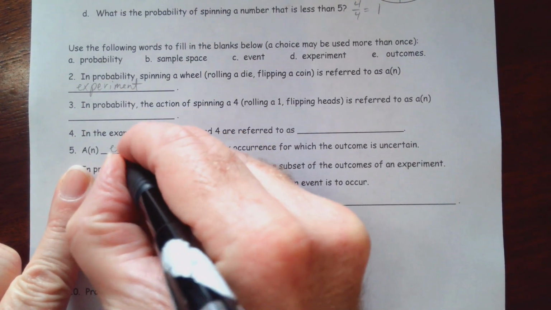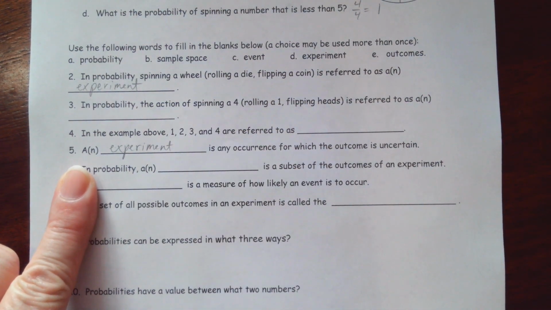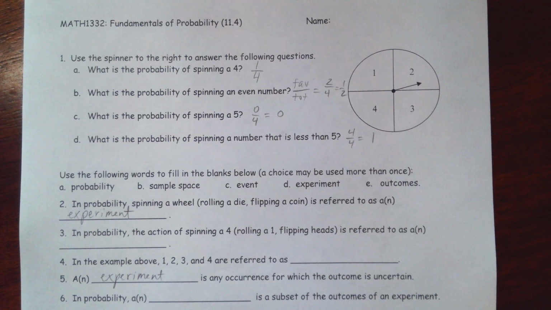An experiment is any occurrence for which the outcome is uncertain. So when you spin that spinner up above, you don't know what you're going to get. The outcome is uncertain. We have an idea, I mean, we're going to get one of 4 numbers, but it's considered uncertain.